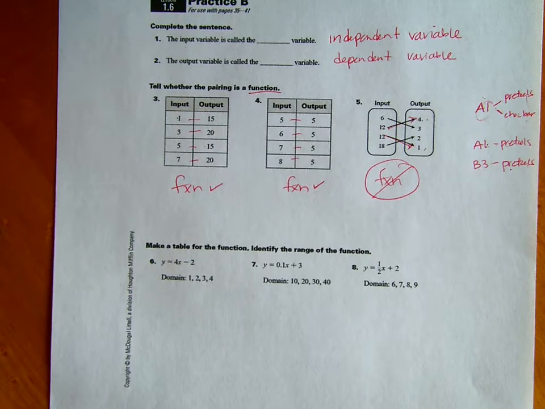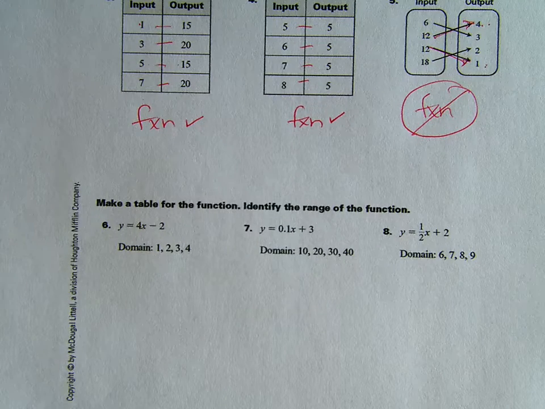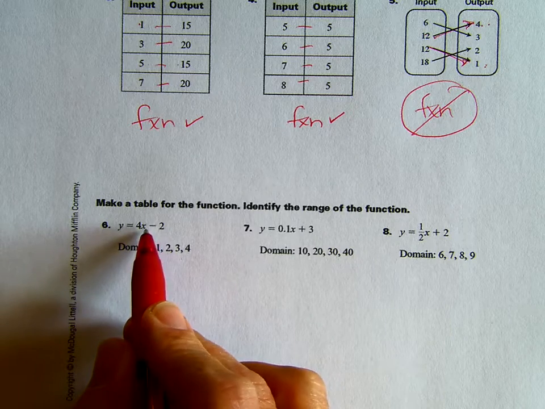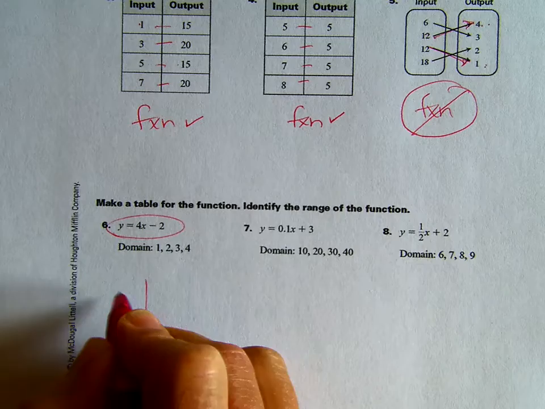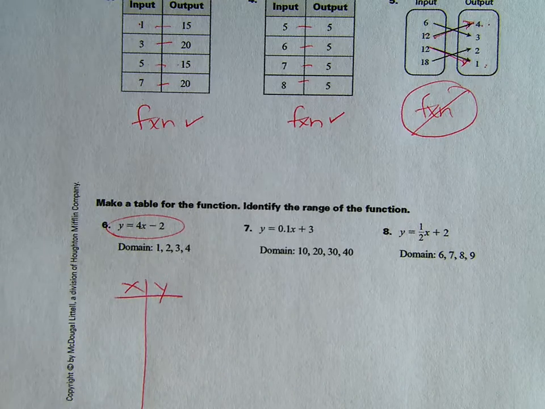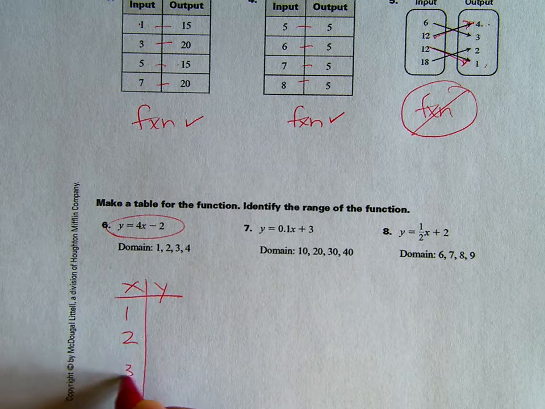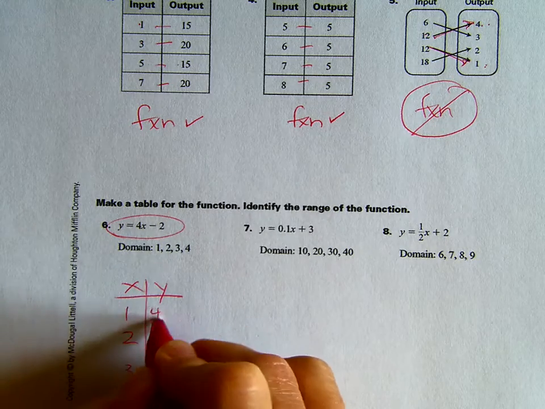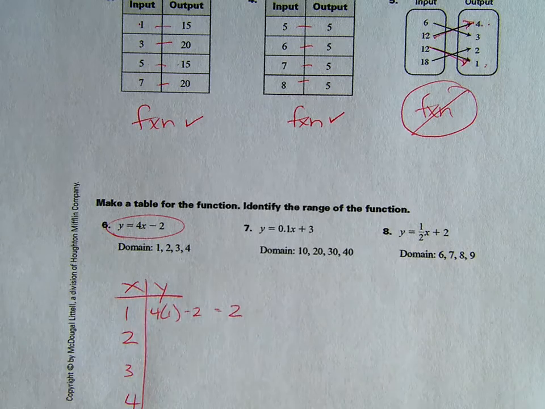Make a table for the function. Identify the range. So here is my rule. This is like the rule. And I love vertical tables, X and Y. And in this case, my domain is the inputs. When 1 goes in, what comes out? Well, my rule is 4 times whatever X is minus 2, so that gives me 2.